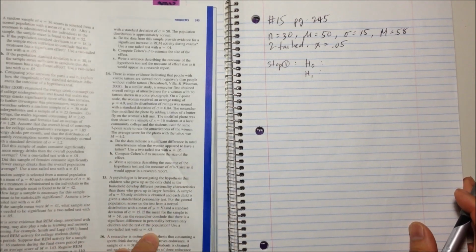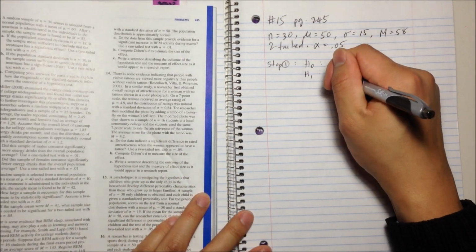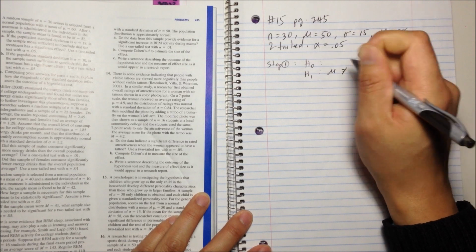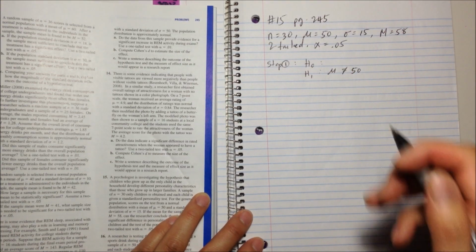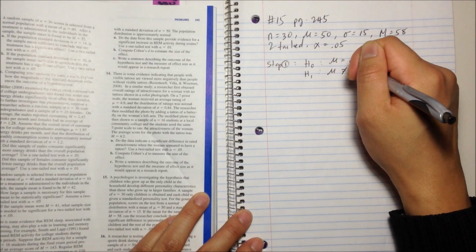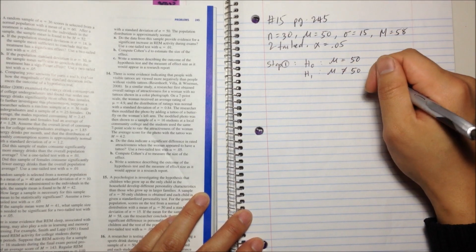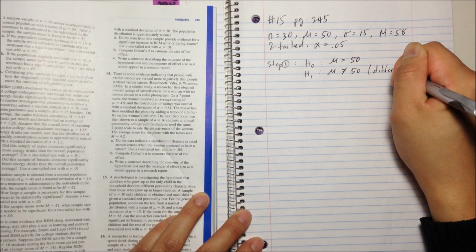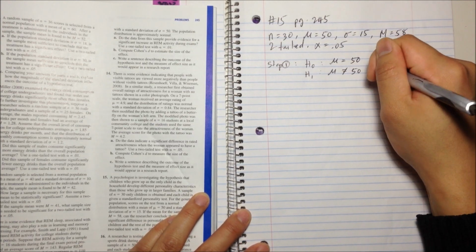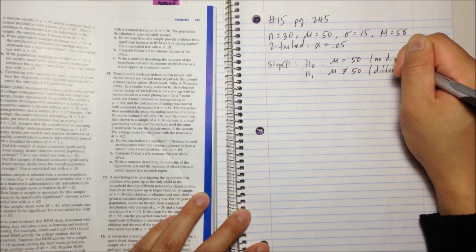So if there is a difference, then this should not equal 50. But if there is no difference, then this should remain the same. Okay? Difference, no difference.